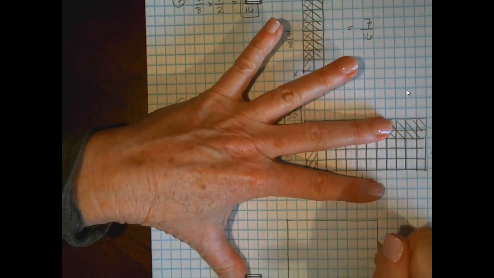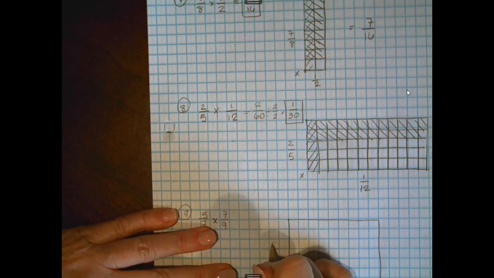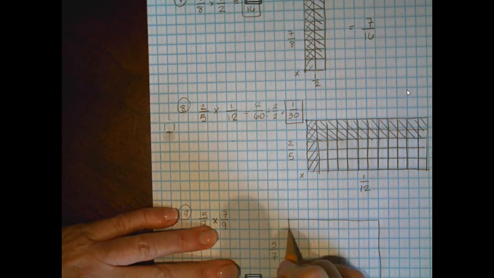So I need to shade 5 of my 7 in just a minute. Okay. And then I need to shade 7 of my 9 columns in just a minute.